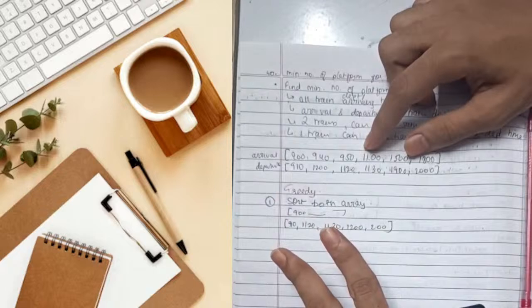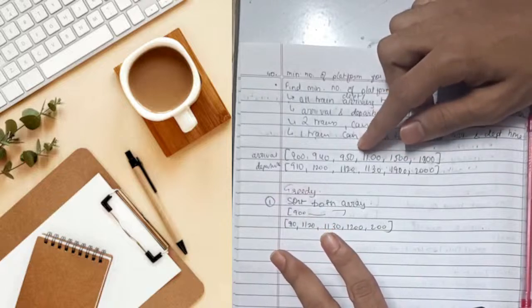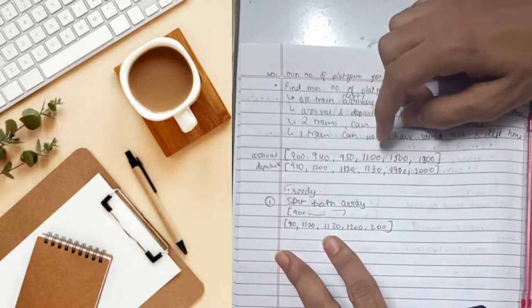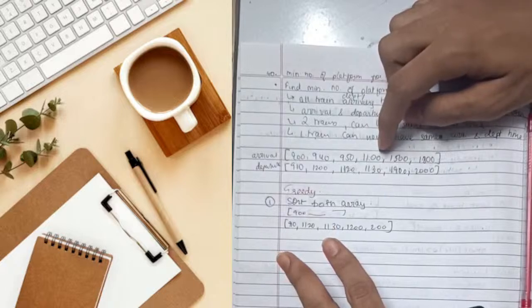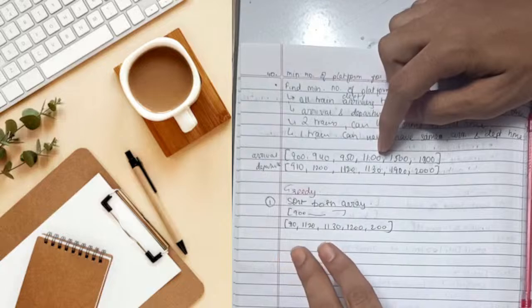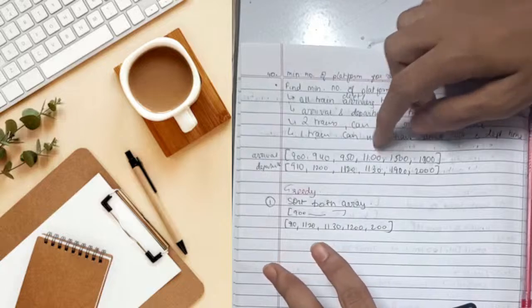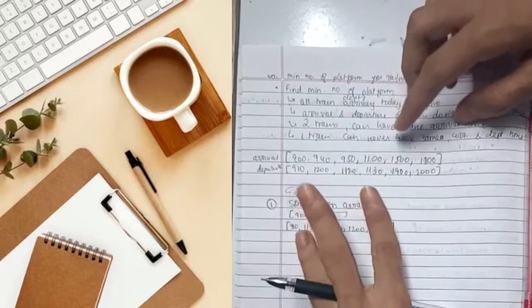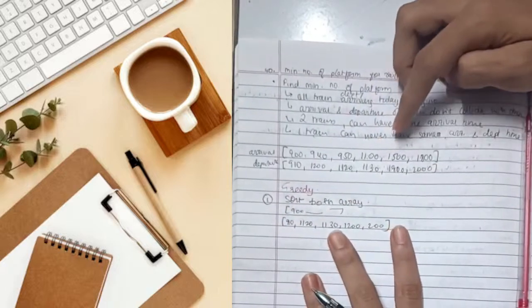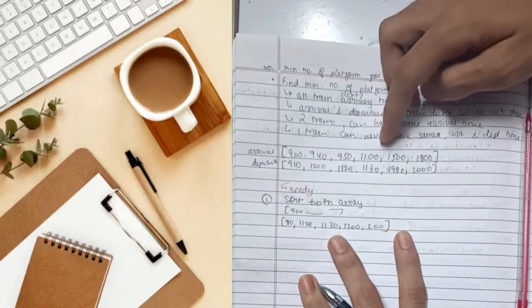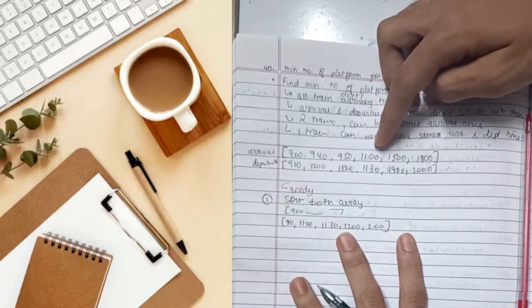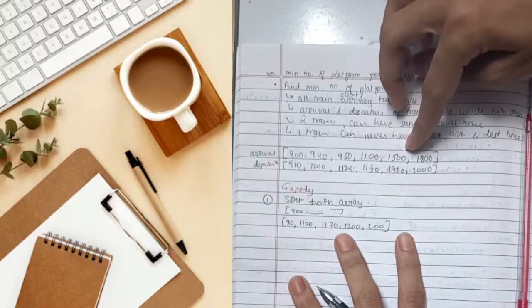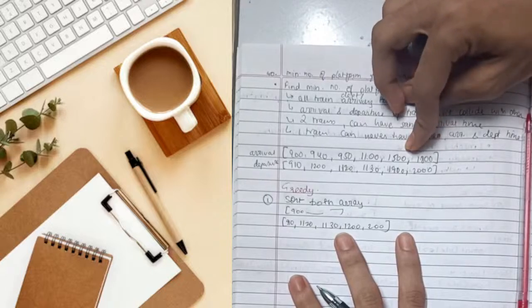So how we will move ahead is, the next train is arriving at 11:00, which is again less than the last departure time, which is 11:20. So we will take another platform. Now currently we are holding three platforms. Next we will move on to 15:00.